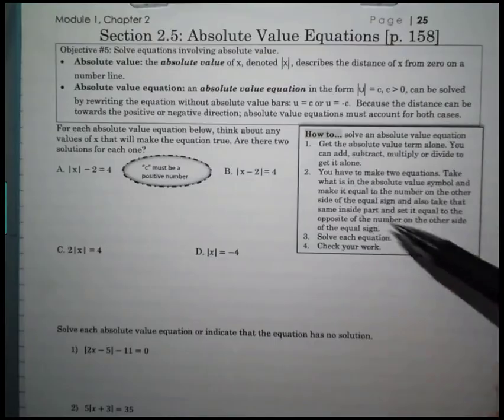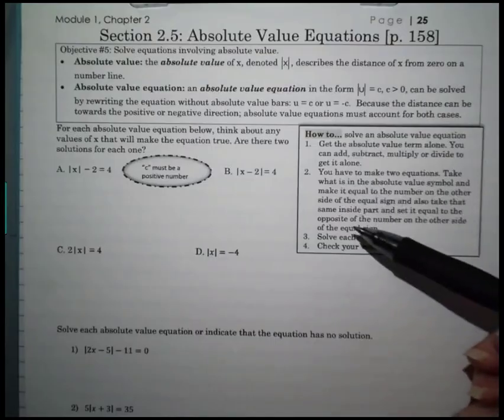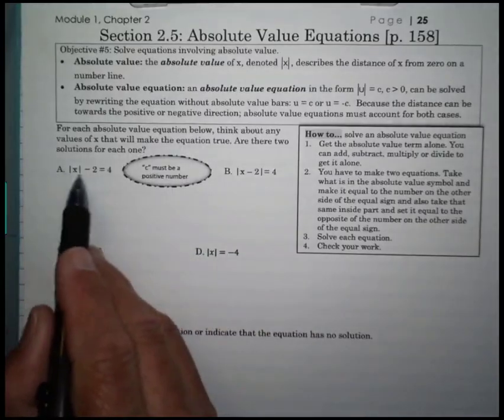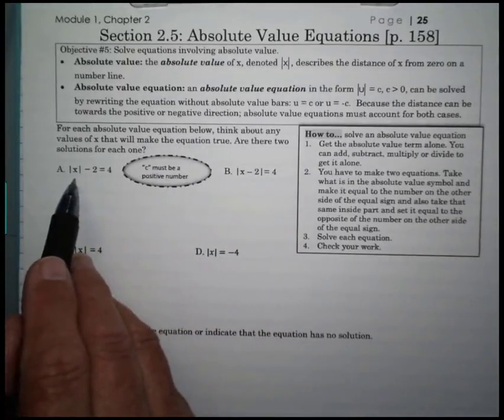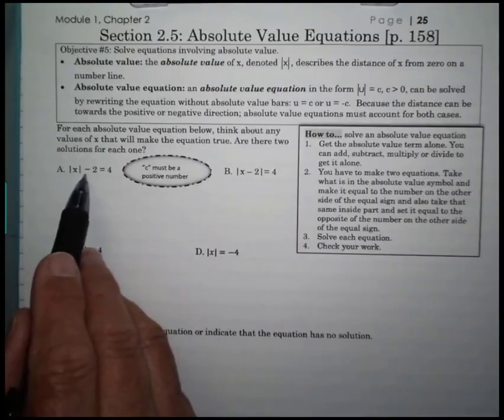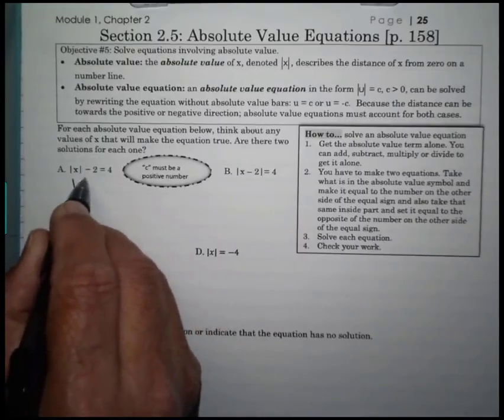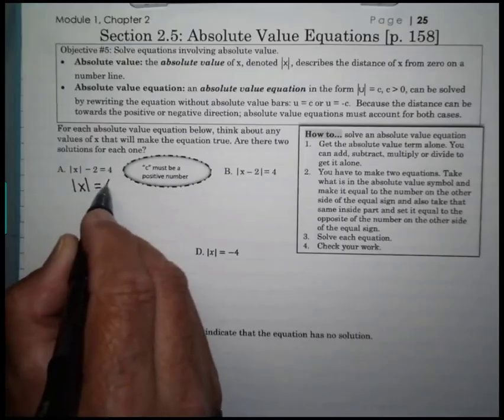So it's sort of simple. We're just going to set it equal to a positive and a negative, and that should do it. But first we have to isolate the term, the variable that has the absolute value. Because of the way this one's written, I have to add 2 to both sides. So the absolute value of x is equal to 6.